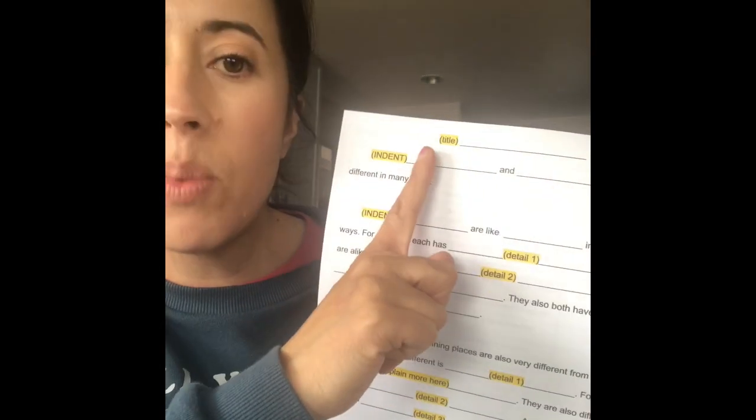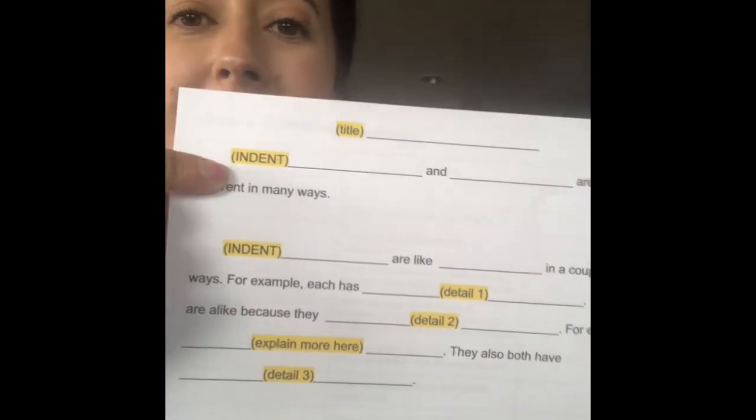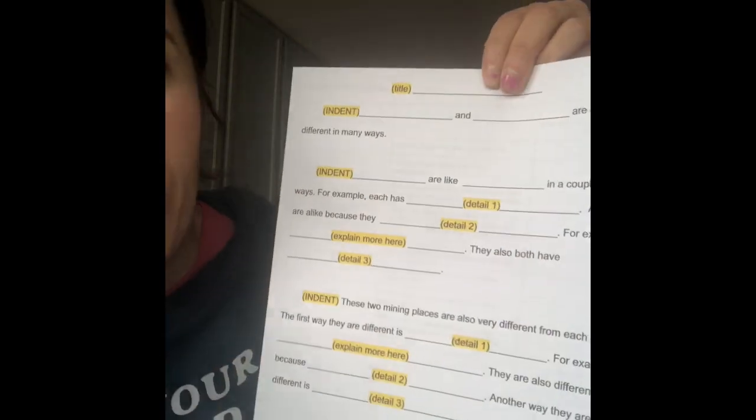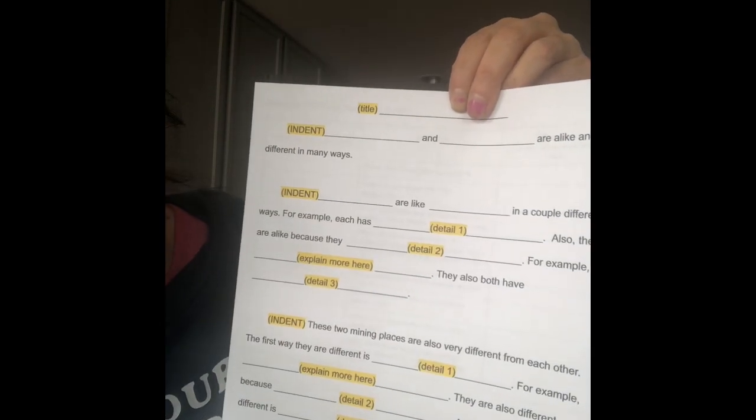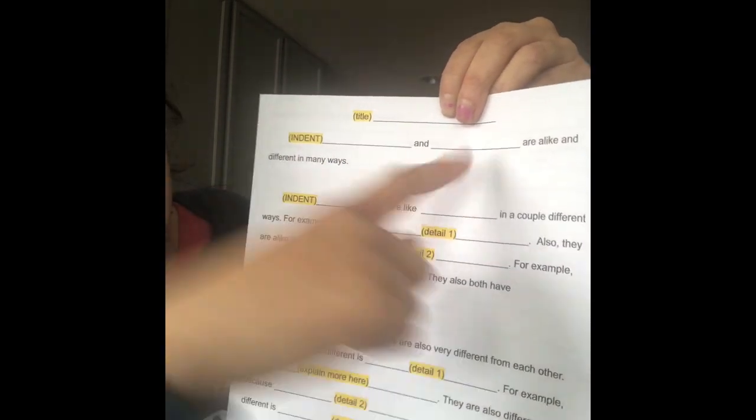For example, this first line is where your title is going to be. Come up with a clever title. Mining towns versus mining camps. I don't know, that's probably not very clever, but you can come up with something better. It's not a story, it's an essay, it's a nonfiction piece of writing, so nothing crazy, but come up with a title. All right, paragraph number 1, your introduction paragraph. We want you to indent. That means hit the tab button, move over, all right? From there, you're just going to write blank and blank are alike and different in many ways. Maybe it's mining camps and mining towns are alike and different in many ways. Or mining towns and supply towns are alike and different in many ways. Boom, introduction, done.